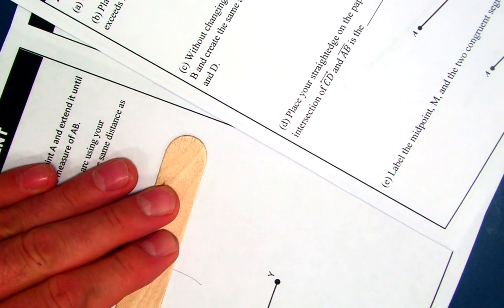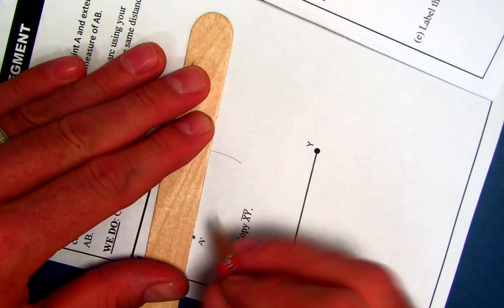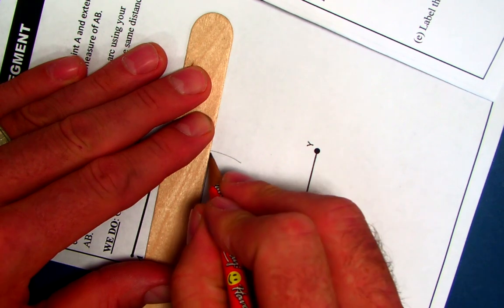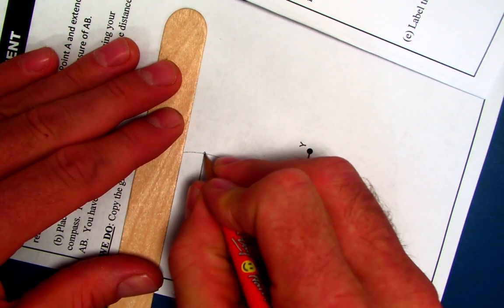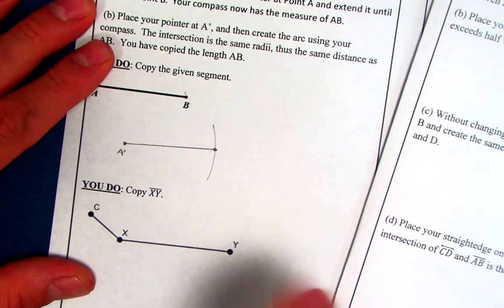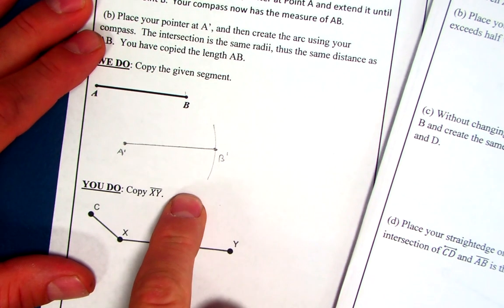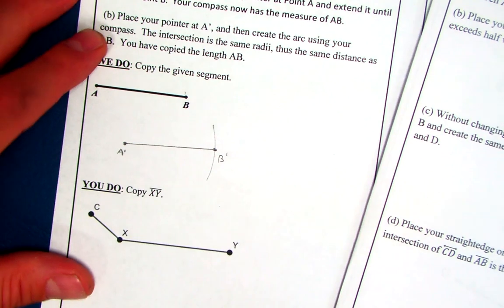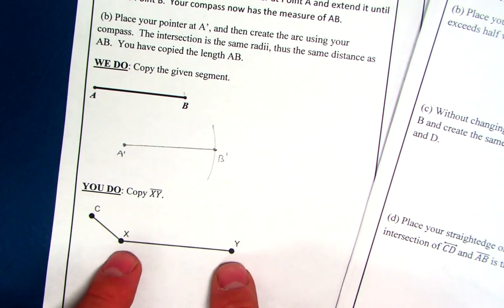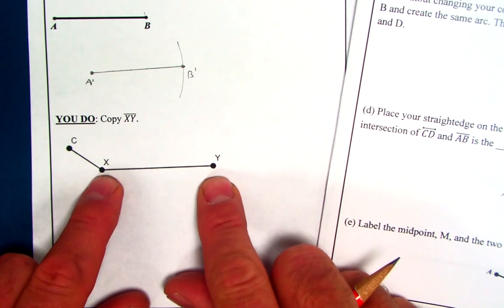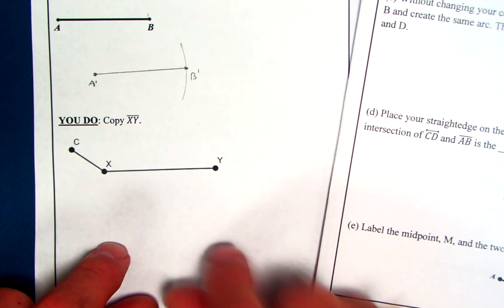That's why we just need a straight edge. Just draw out to that arc, put a point. And this segment is an exact copy, exact length of that segment. Okay, so in this example, you're just going to copy segment XY down here. That's all you need to do.